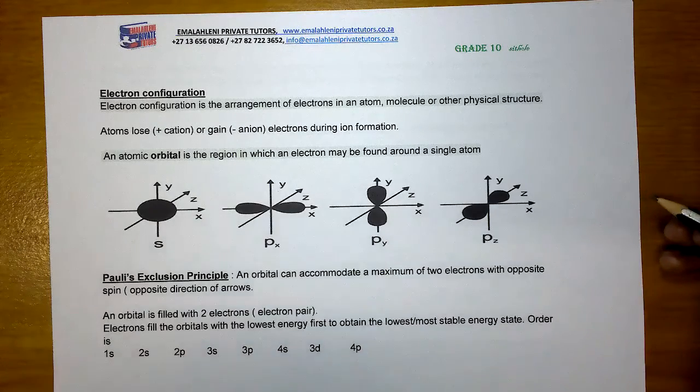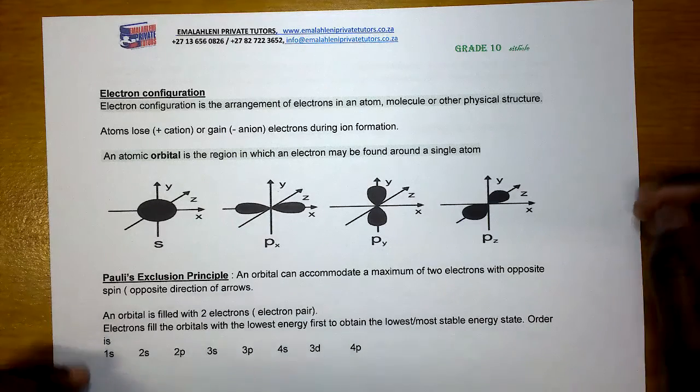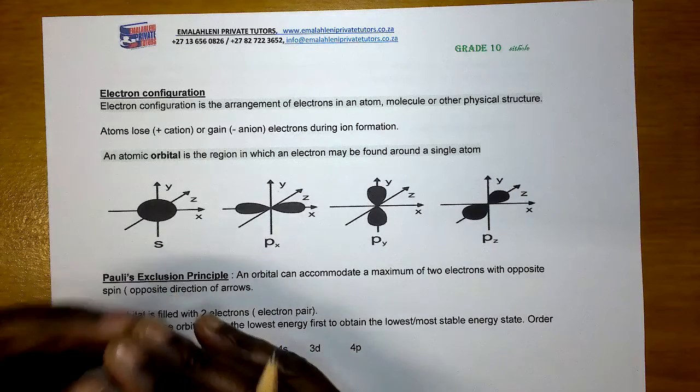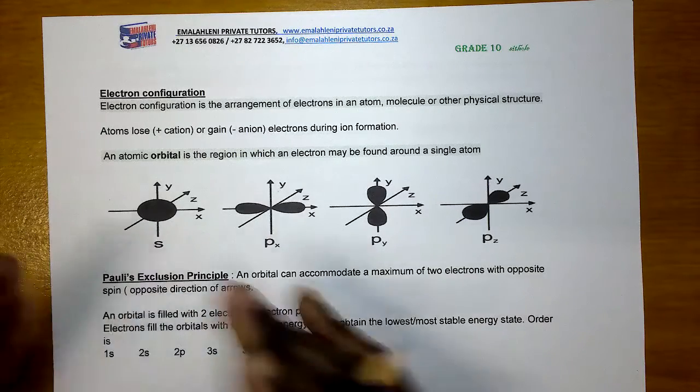Good day, greetings. So we are looking at electron configuration, okay? And we are saying electron configuration is the arrangement of electrons in an atom, molecule, or other physical structures. Now, you must understand something here.